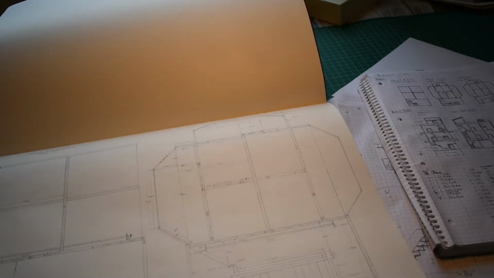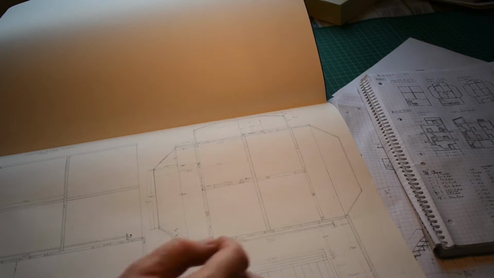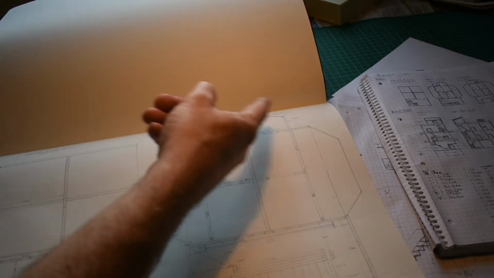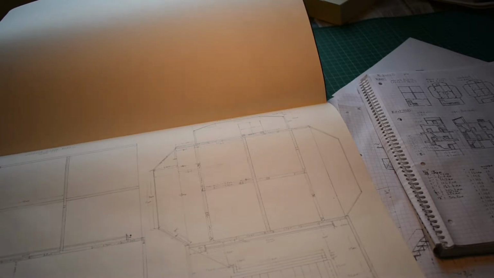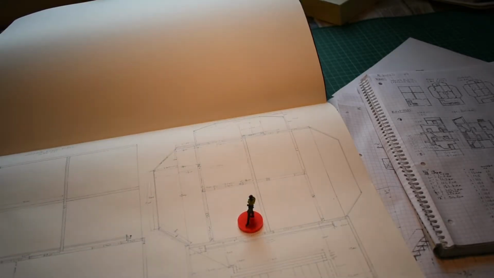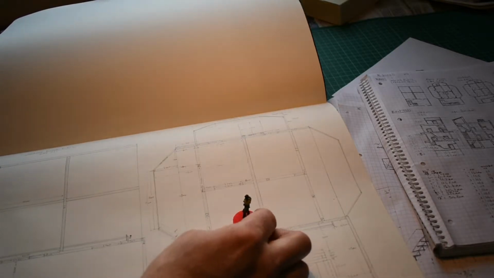So coming back to what I was talking about earlier, I'm going to be doing these 2 inches deep. This is a true scale drawing of how big the plan will be. If I grab a miniature, only guys I've got painted and based at the moment, I place the miniature into a room and you can see immediately, look, there's enough depth.